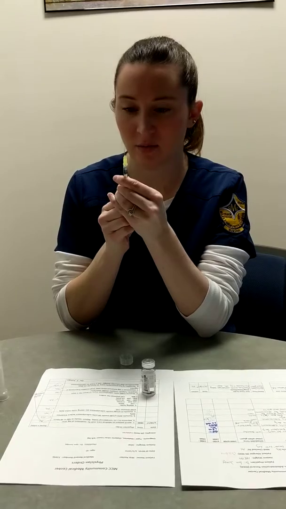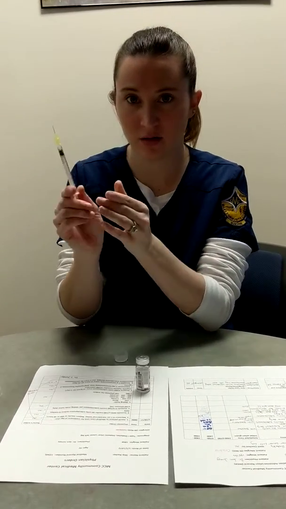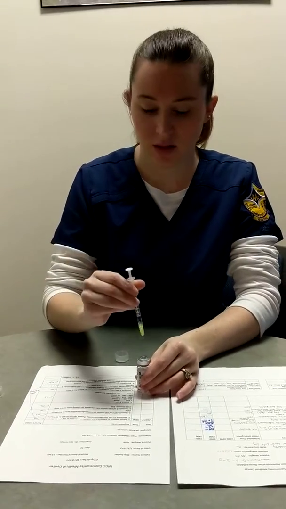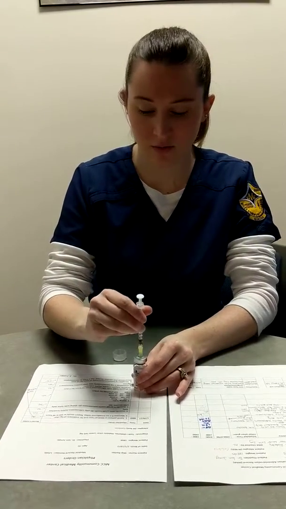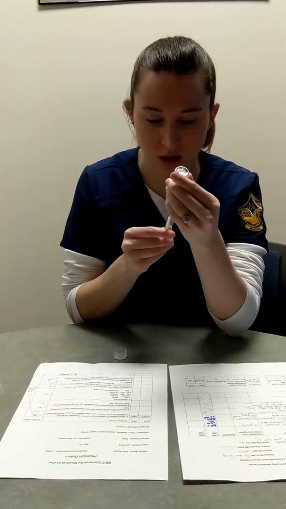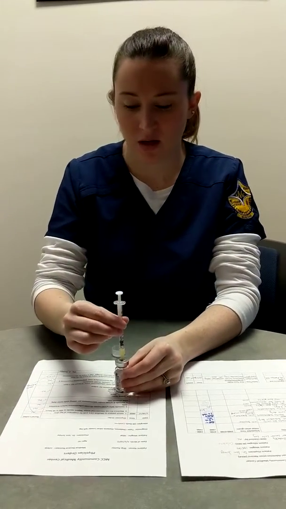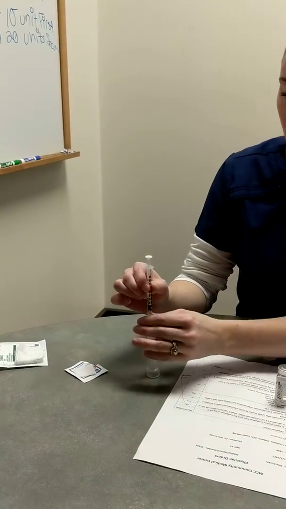We're going to draw up the air that we would need, and this injection calls for 0.1 mLs. We'll draw that much air, which we got. We insert it into our vial, inject our air, and then withdraw our solution. Make sure that we have no bubbles. And then we want to carefully recap this one and bring it into the patient's room.